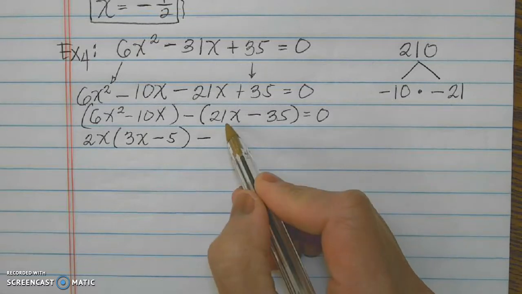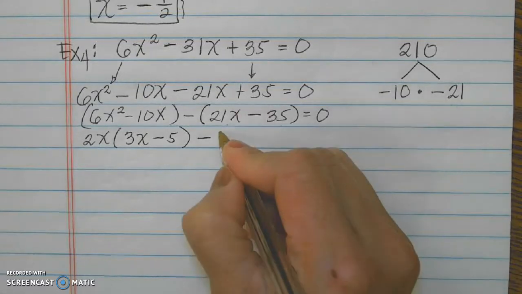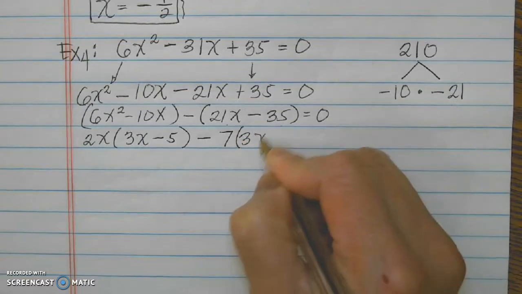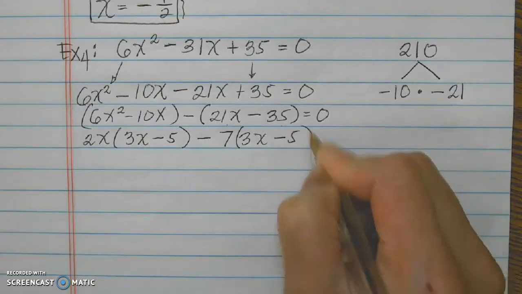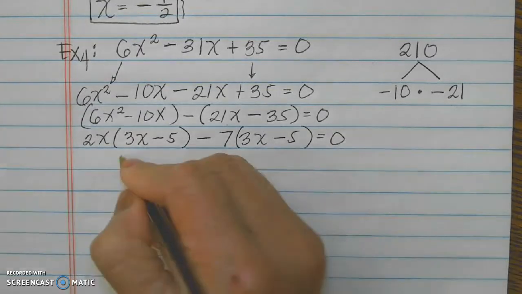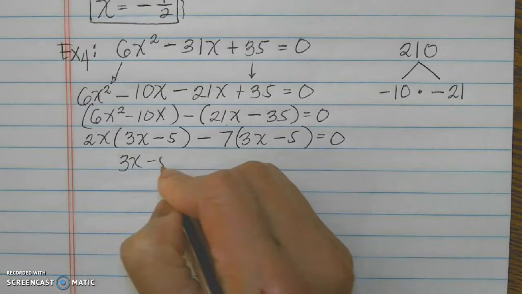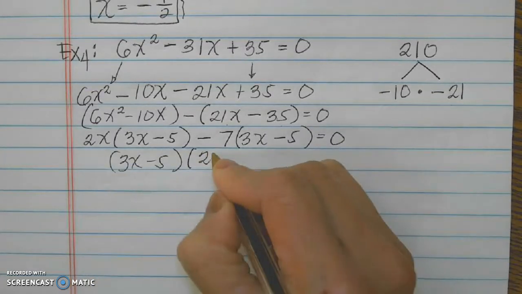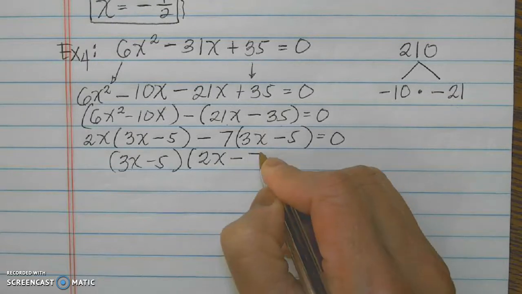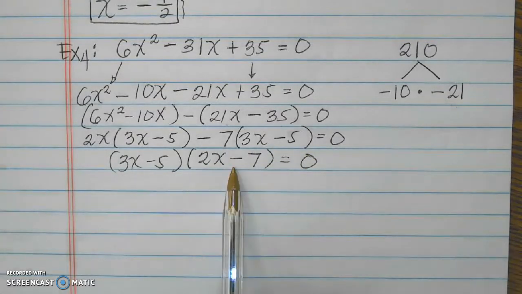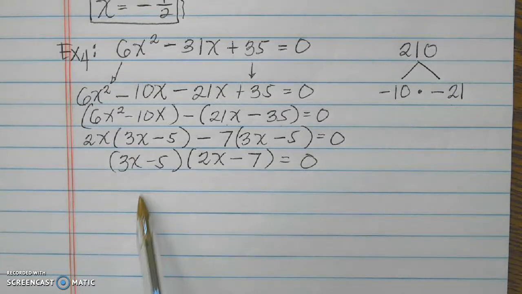And you're going to take out 7 as the greatest common factor, and that's going to be 3x minus 5 equals 0. And so the factors are 3x minus 5 parentheses multiplied by 2x minus 7 equals 0. So those are your factors. We are not finished because we're going to get the solution.